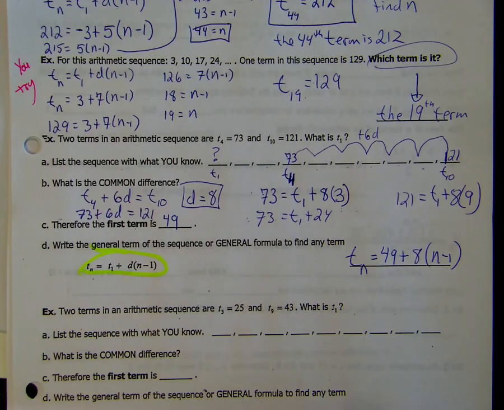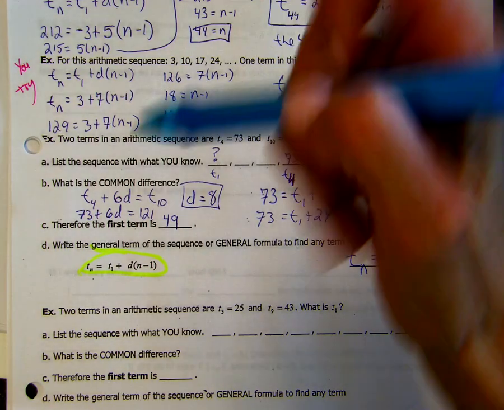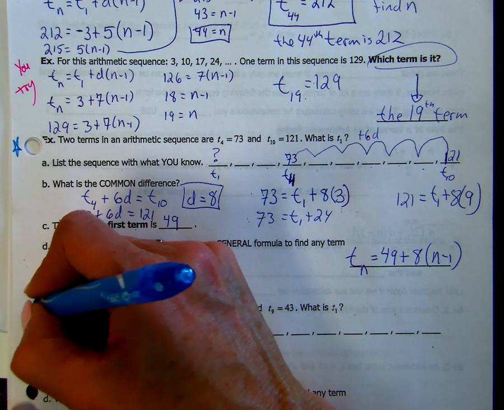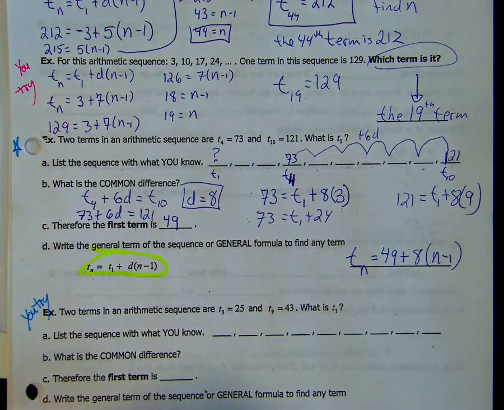Okay, oh, look at this. A question just like the one we just did. Okay, so here's another type of question. How about you try this on your own?